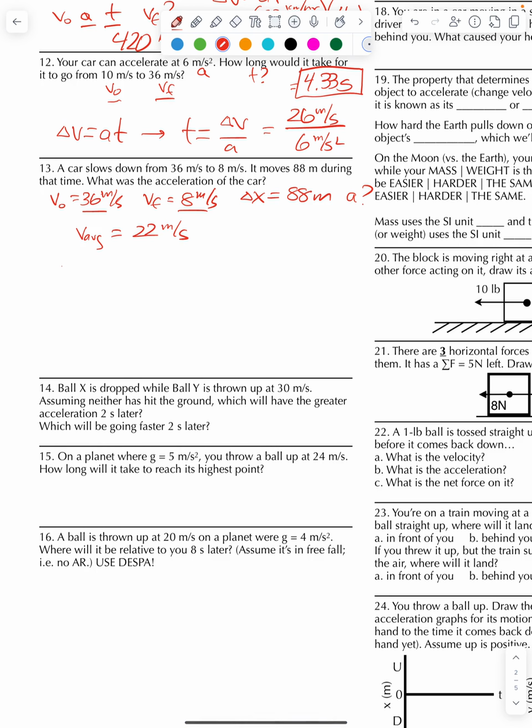Now we're going to use delta x equals V average T to solve for T. So T equals delta x over V average. That's 88 meters, and again, I'm using nice convenient numbers. That's going to give me 4 seconds. So by using the average velocity and our first equation that we learned, I found out it's going to take 4 seconds. Now I can use delta V equals AT, where I'm solving for A.